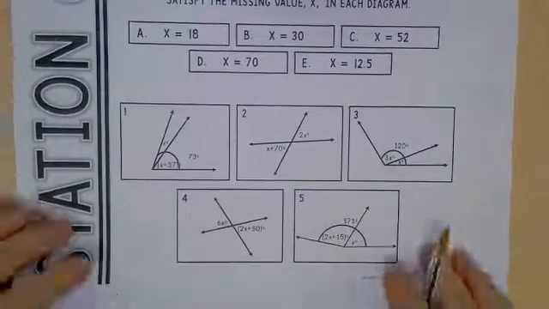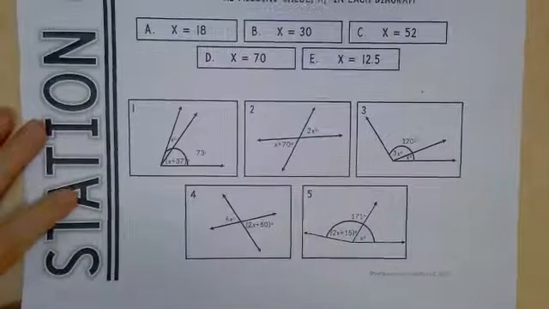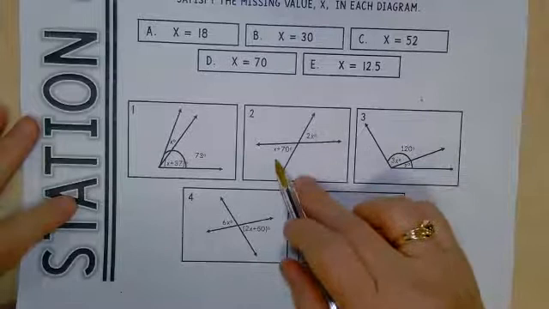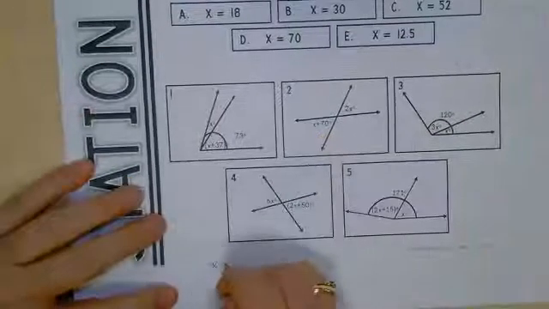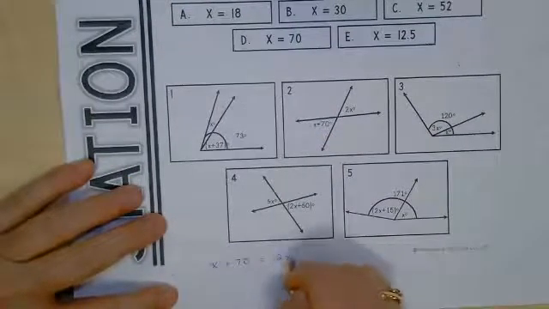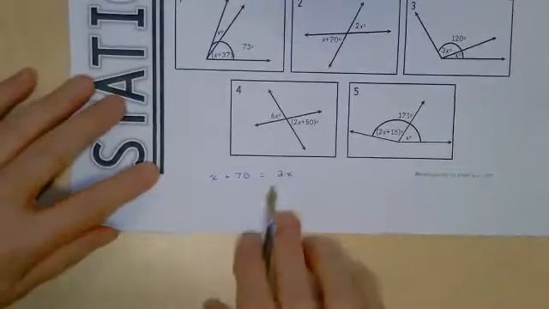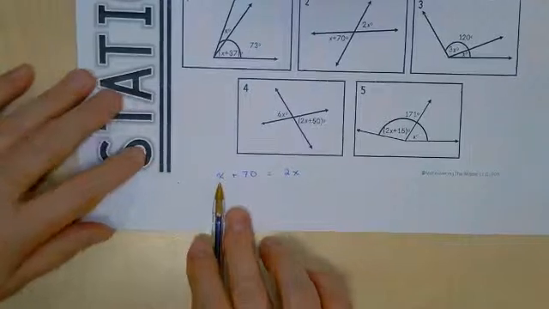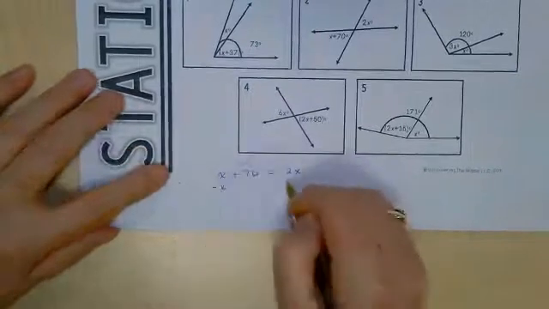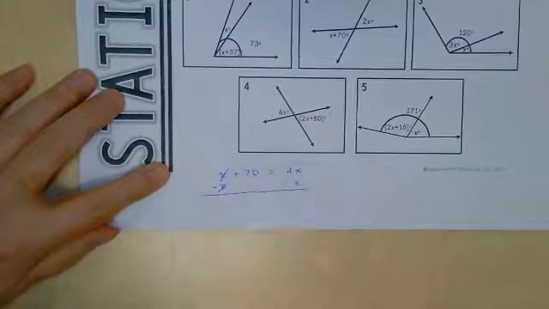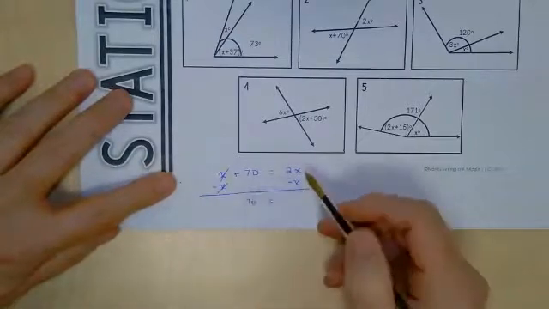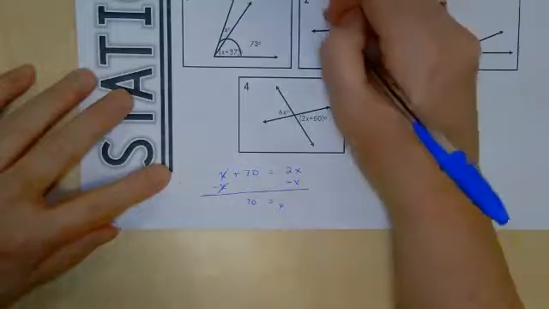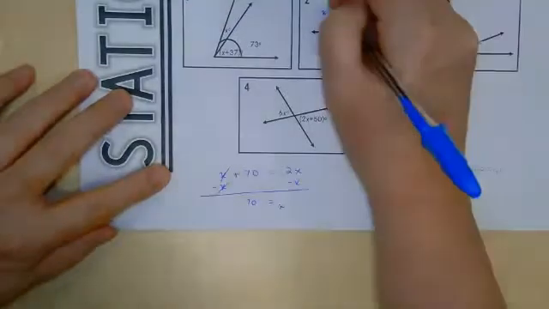All right, we'll do a couple of examples here as well. Let's do this one. These two angles are equal to each other. So my equation is going to be x plus 70 equals 2x. Now I have to get all the x's on one side, so I'm going to get rid of this one. And the way you get rid of plus x is minus x to both sides. Those cancel out. 70 equals, and I've got 2x's minus 1x. So in this case, x equals 70, which is answer D.